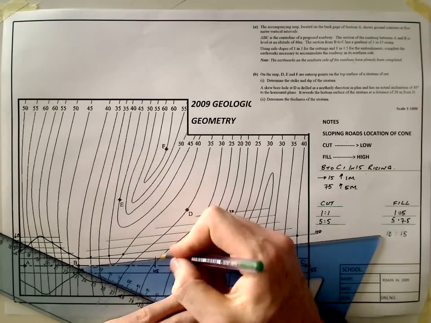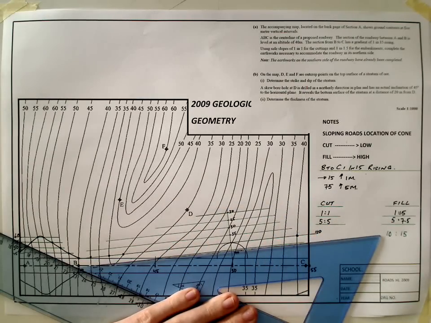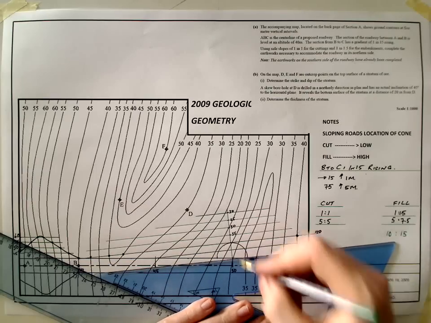So I can also draw my 45 mil contour here. And I can draw a 50 mm contour here as well.